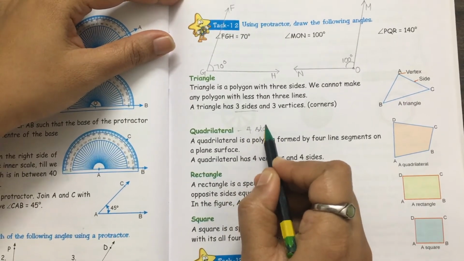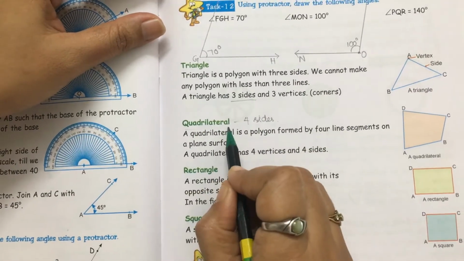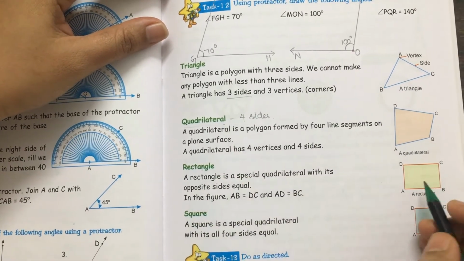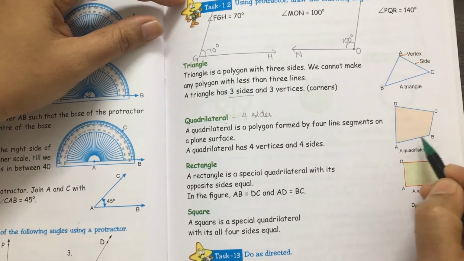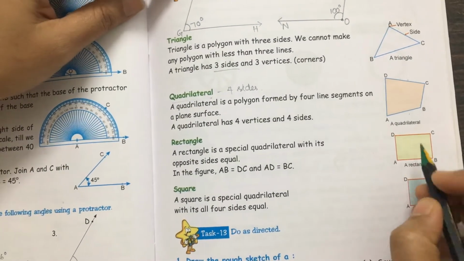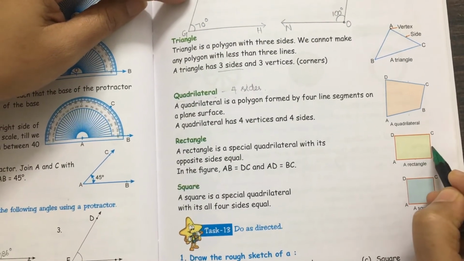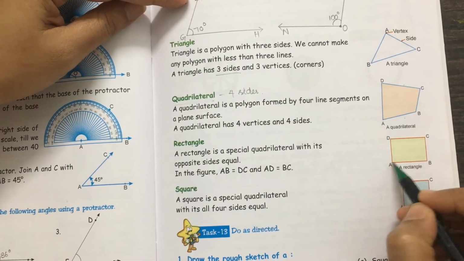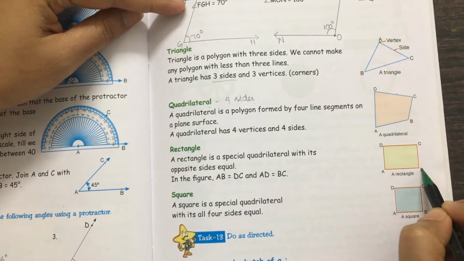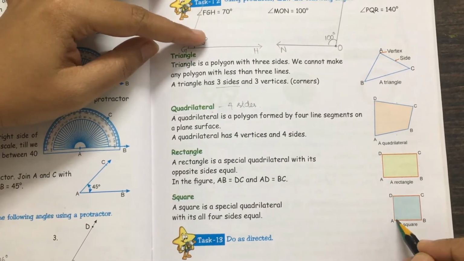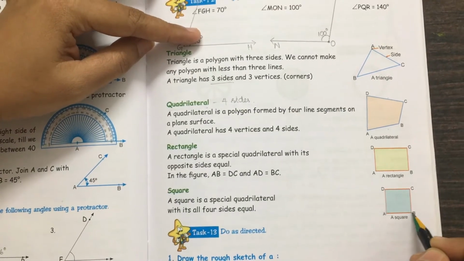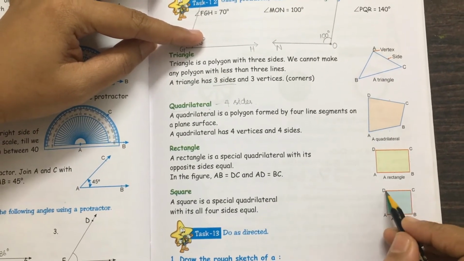Okay, moving to quadrilateral made of 4 sides. A polygon made of 4 sides is called a quadrilateral. Rectangle and square come under quadrilaterals. See, this is made of 4 sides, but it is a quadrilateral. In a rectangle, the opposite sides are equal: AD equal to BC and CD equal to AB. Likewise, in a square, all the sides are equal, which means AB is equal to BC is equal to CD is equal to DA.